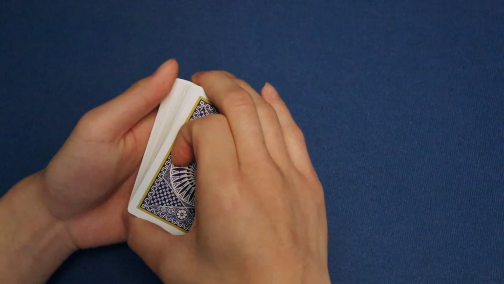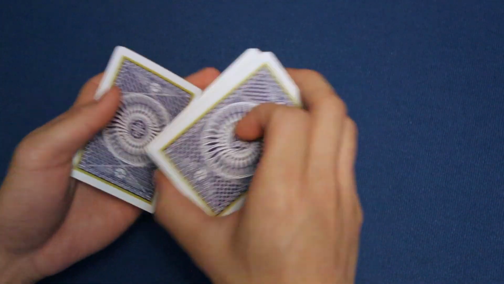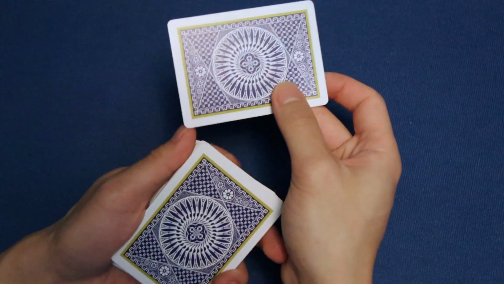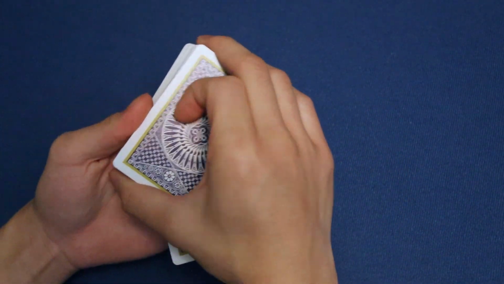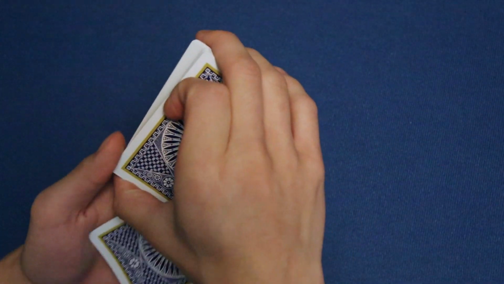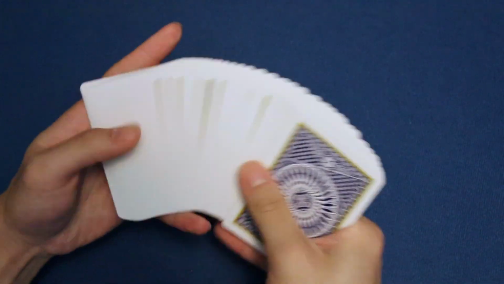You also have different angle jog variations, right? If you're going to a diagonal palm shift, you would have a larger angle jog. So anytime that there's a card at an angle that's sticking out, that's an angle jog, I would say. So that is the angle jog.